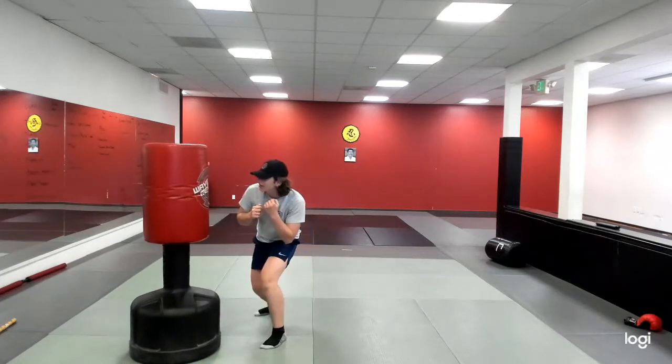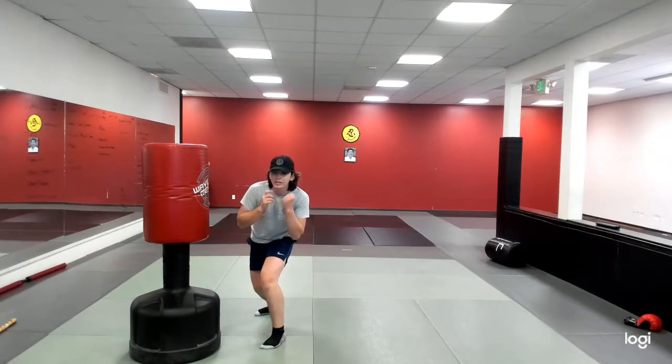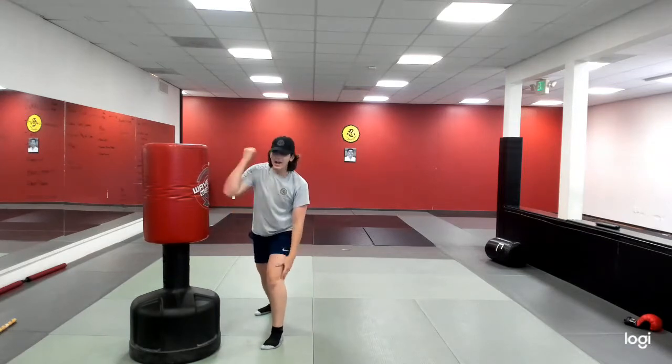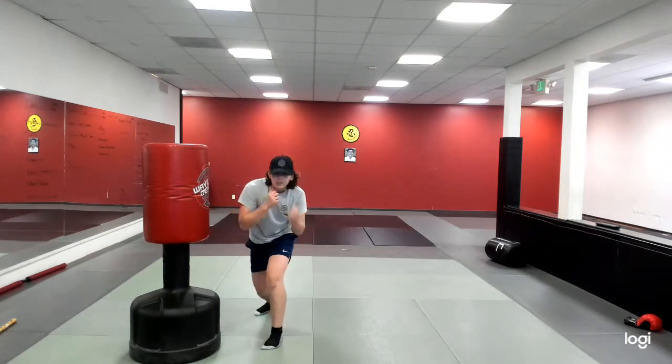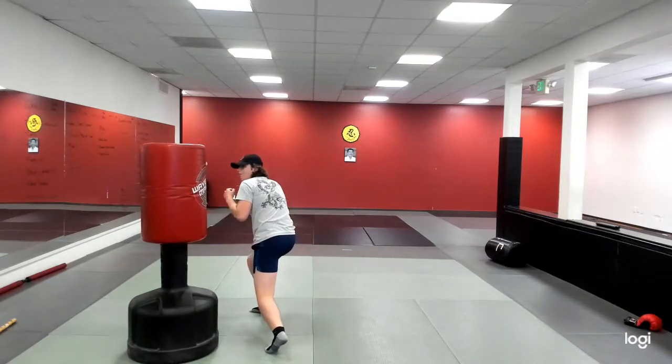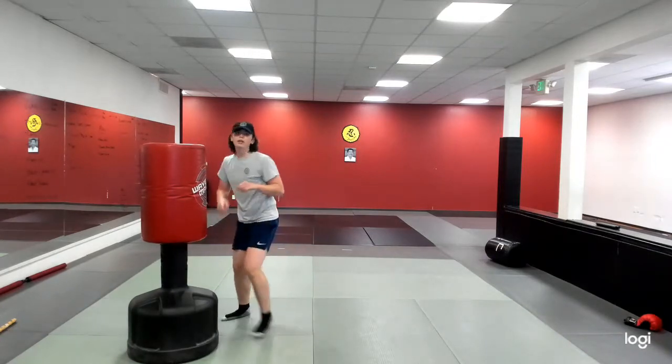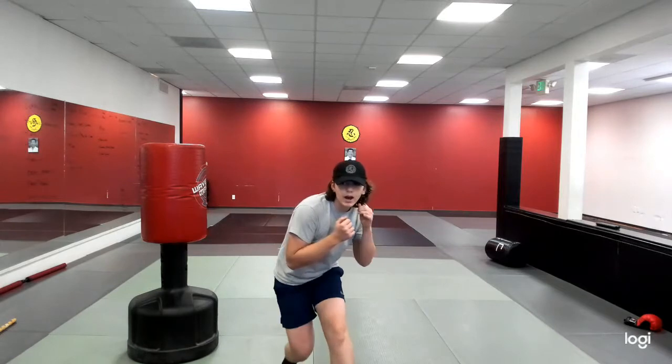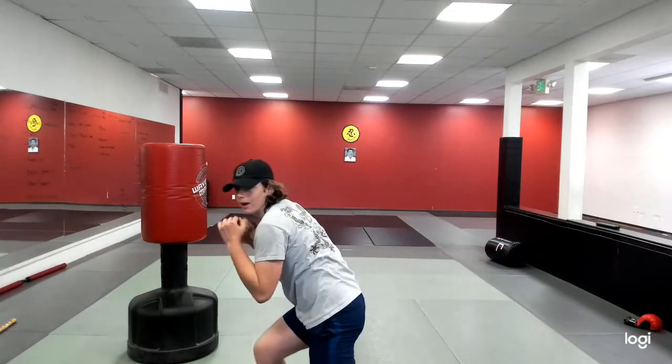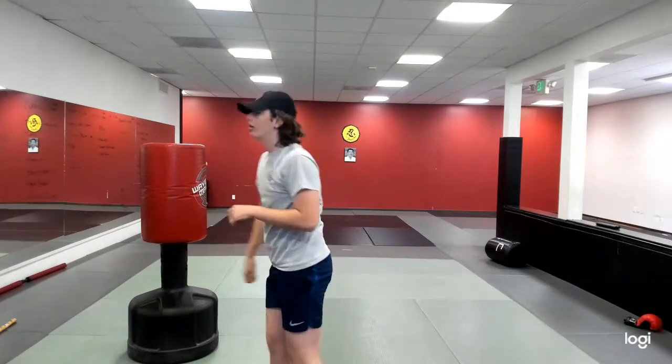Here, my head is to the side, off the line, diagonally. When I hook, I want your head to go to the other side, diagonally. Boom. Now look, I'm back at the diagonal. So from here, I'm down at the diagonal, boom, and then boom. Now my head is the other way, okay?